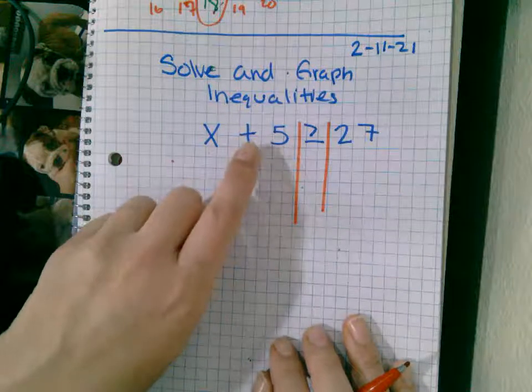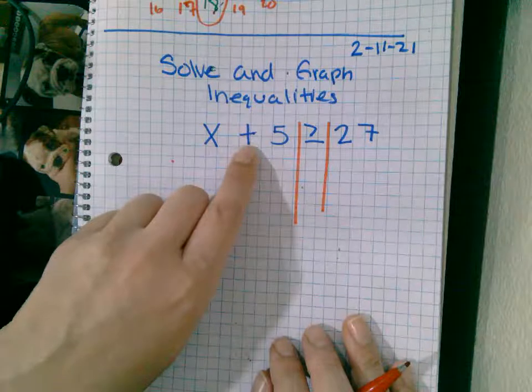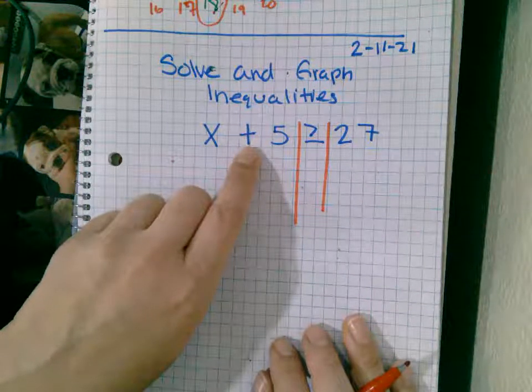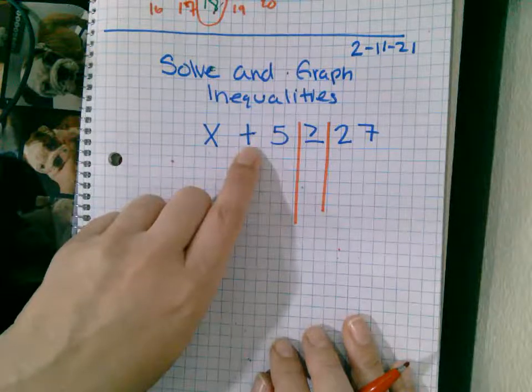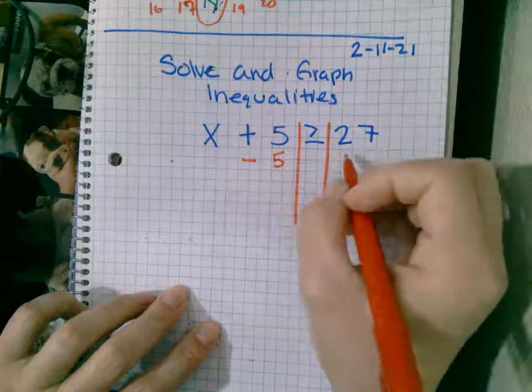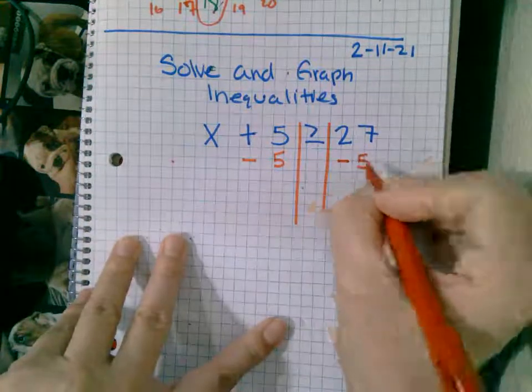The way you move it is you do the opposite of this operation. This operation is an addition sign. So you think about like, what is the opposite of addition? It's subtraction. So we're going to subtract 5. And whatever you do to one side, you have to do the other side. Minus 5.